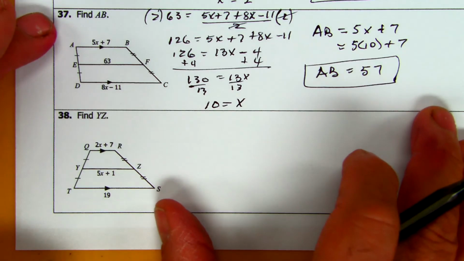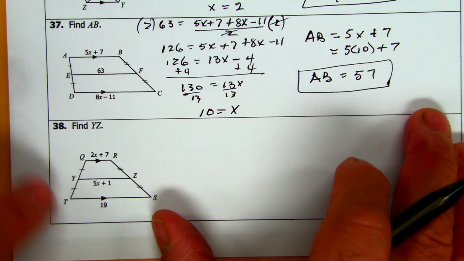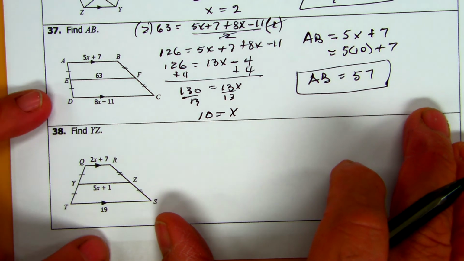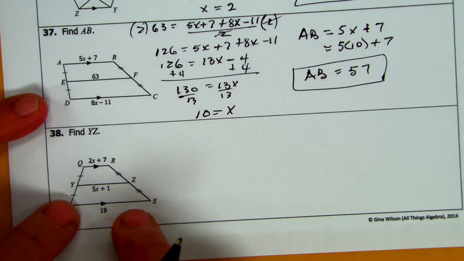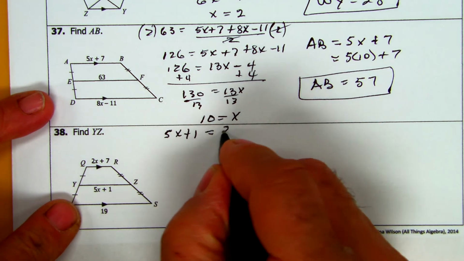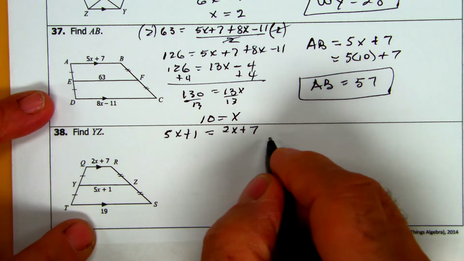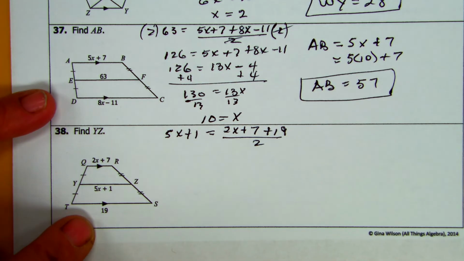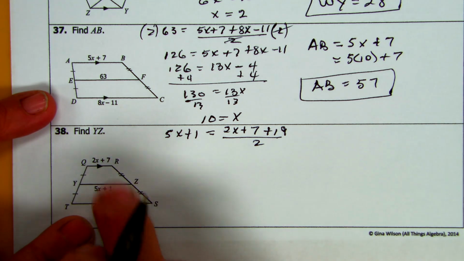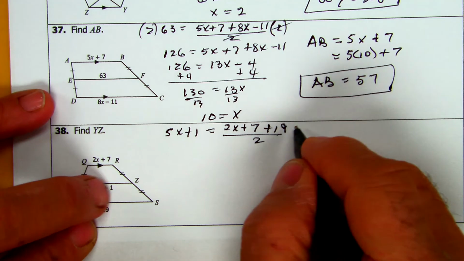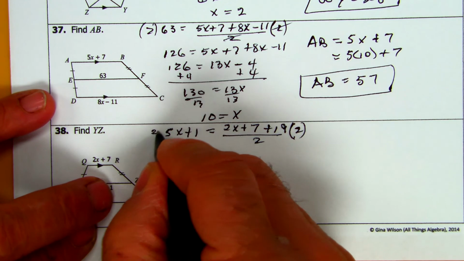Last problem. It says find YZ. Okay, so let's see. Again, similar to what we had before. So we have 5x plus 1 is equal to 2x plus 7 plus 19, divided by 2. That makes them equivalent, because the top and the bottom together are twice as long as the mid segment, so we made them equivalent. So let's multiply this side times 2 and this side times 2.